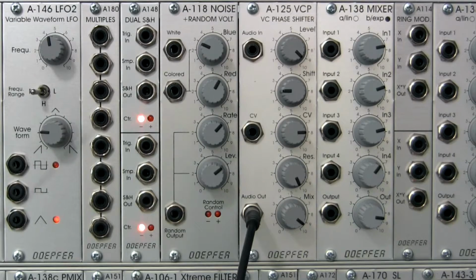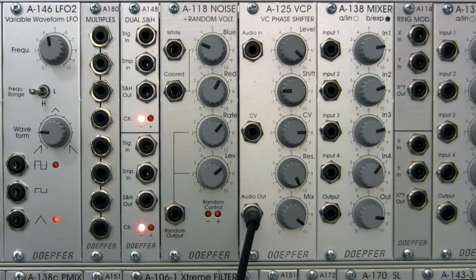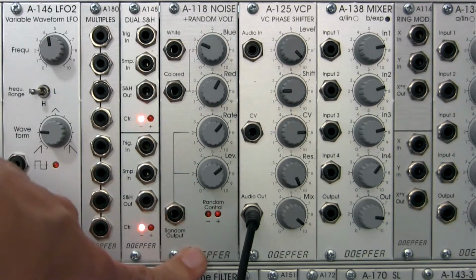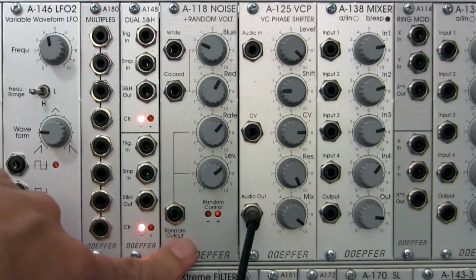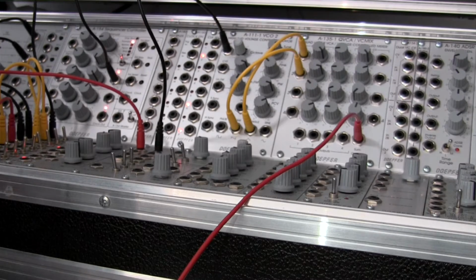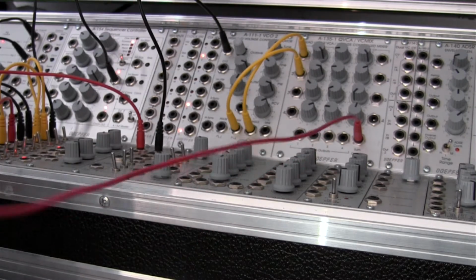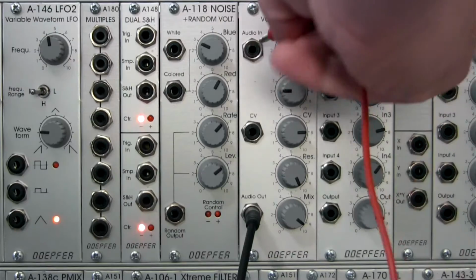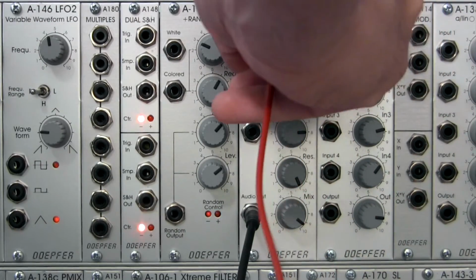Now, in this segment, we're still going to do a little bit of modulation, but we're going to use some different sources. We're going to be mostly involved this time around with the A148 right here, dual sample and hold, and then we're also going to be doing a little bit of modulation with the A118 noise module. So, without further ado, let's jump right in. And let's see, we were going to get our sound source again. And then we'll start out with that. So let's plug that in.